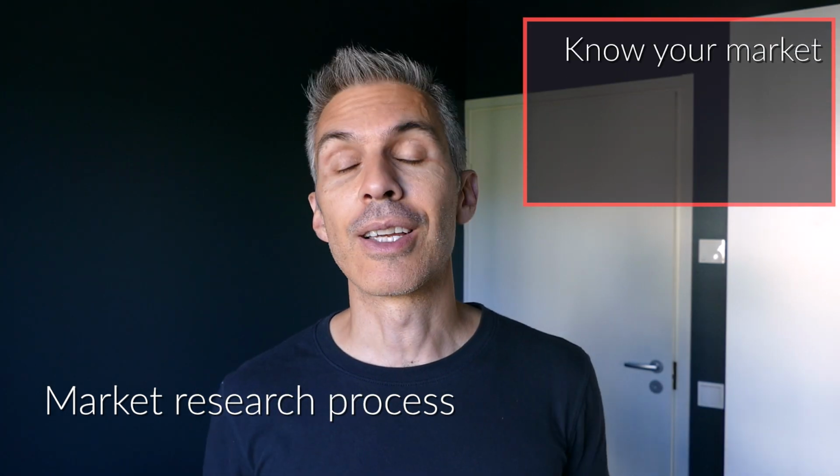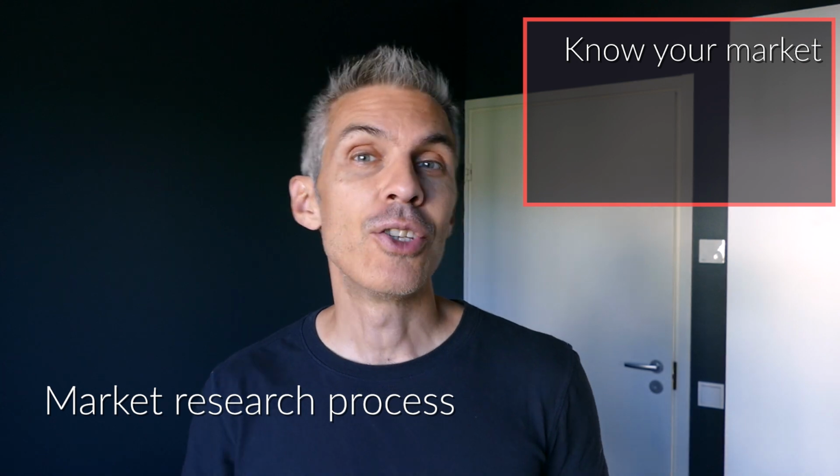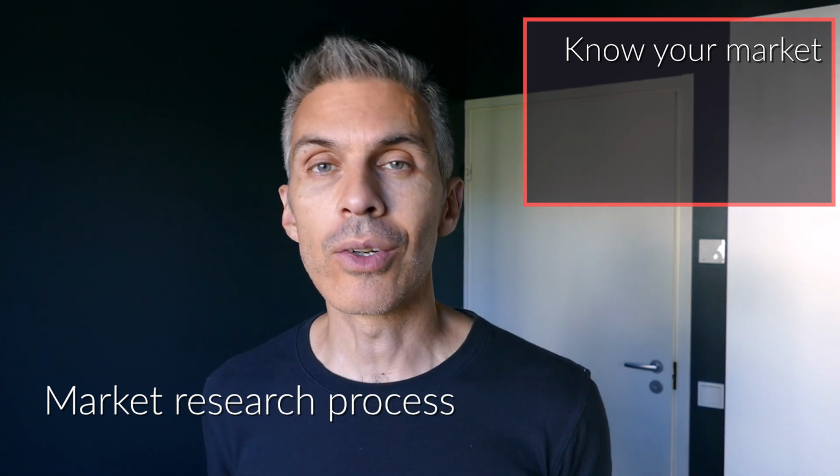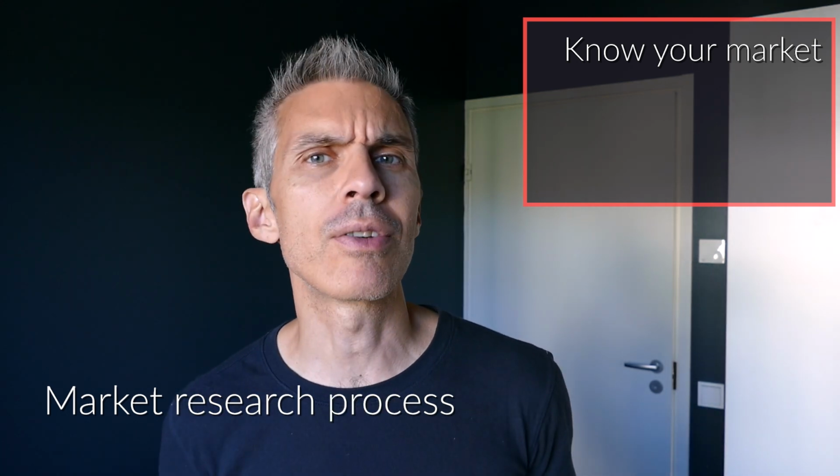And now let's go through the different aspects that are going to help you drive your market research. First, you need to understand your target market. You need to understand what audience you are talking to. Who are the personas that you are actually going to work with? What are the profiles of the people that you are going to have as your target audience? And more importantly, where are they going to be?